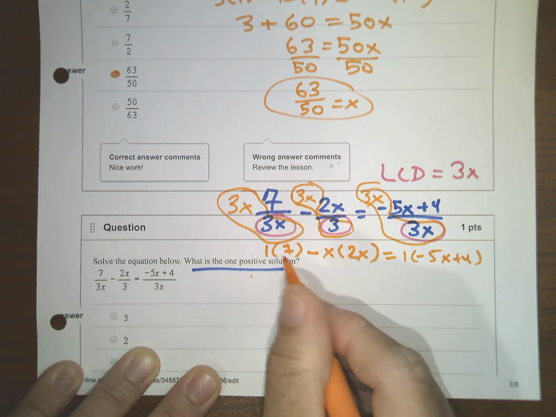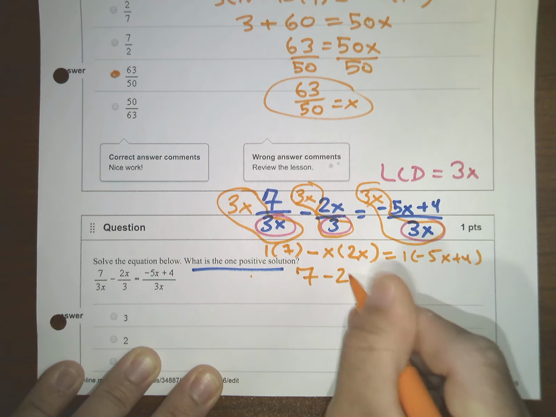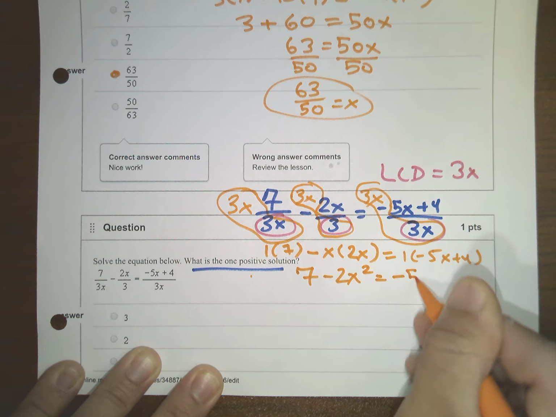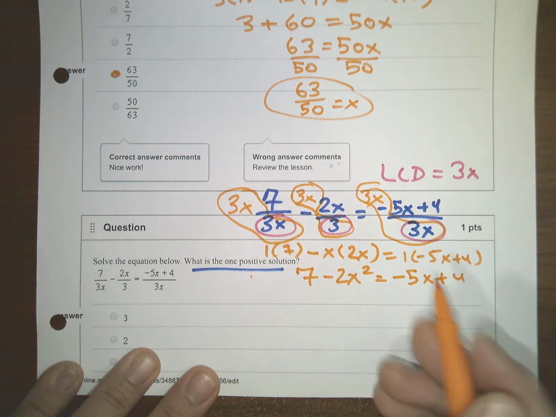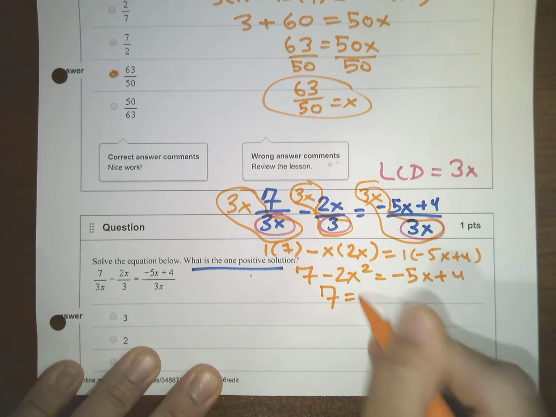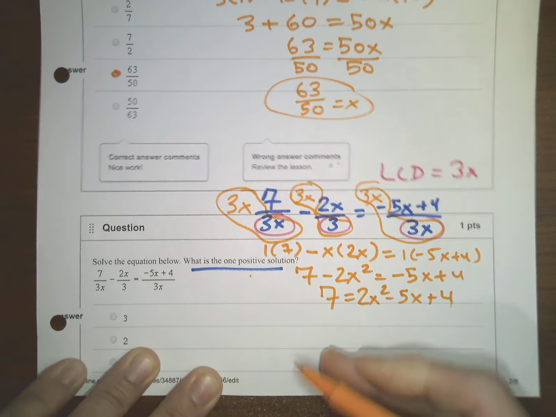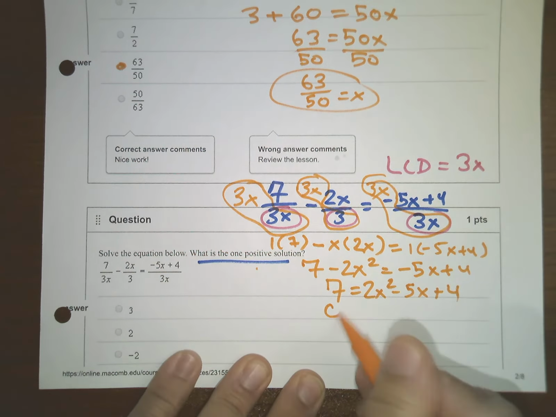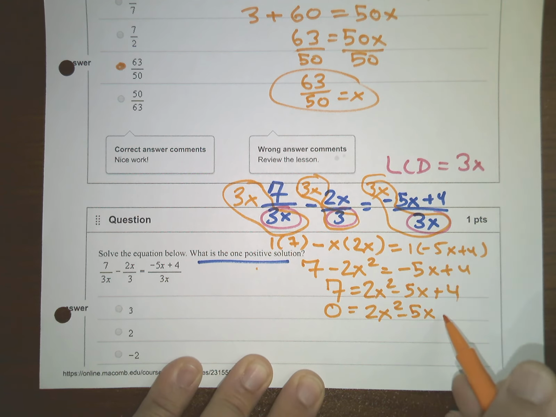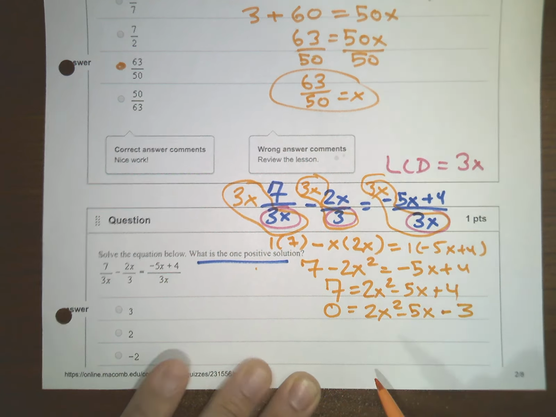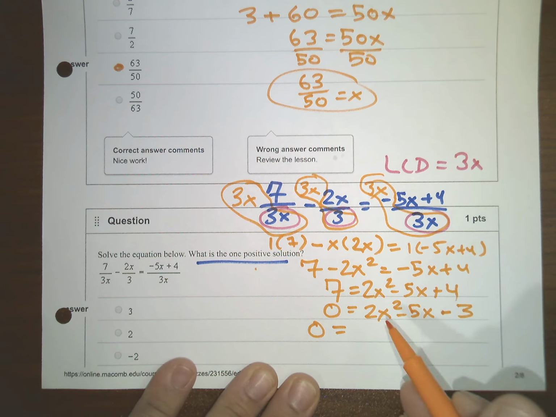So let's just simplify this here. 1 times 7, 7, minus x times 2x is negative 2x squared. Then that's equal to negative 5x plus 4. Then I will add the 2x squared to each side. So 7 is equal to 2x squared minus 5x plus 4. Then subtract the 7 from each side. So 0 is equal to 2x squared minus 5x, and then minus 3. And then I need to factor this because I see that this is to the second power.